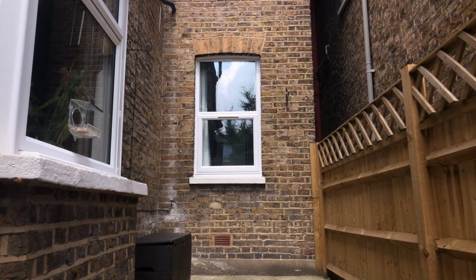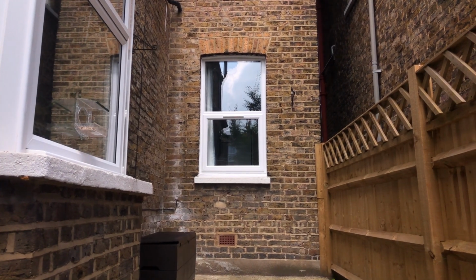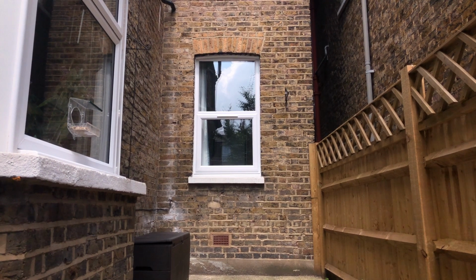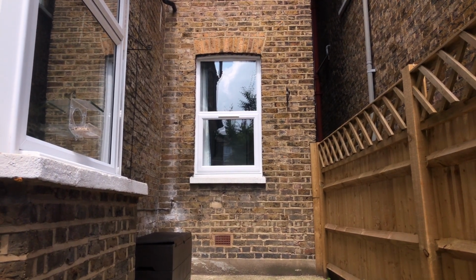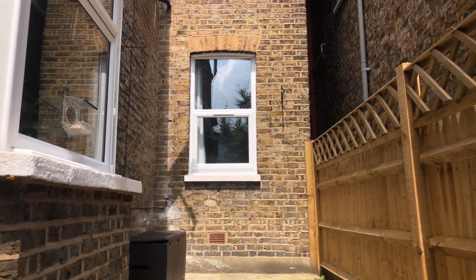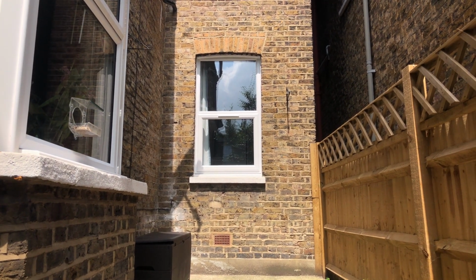So that light angle really does make a big difference, and you cannot get rid of that reflection on the window straight ahead, as I showed you in a visual example earlier on. But you can get rid of the light reflection, as you can see clearly, on the left-hand side, because it's getting a lot more light. And that is a really important thing to think about.